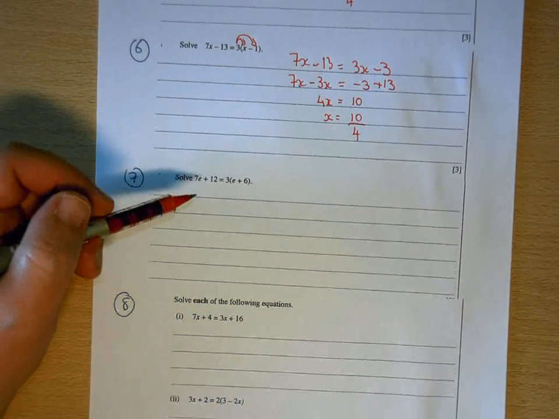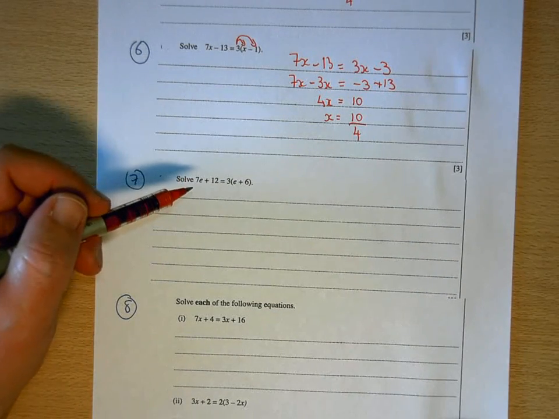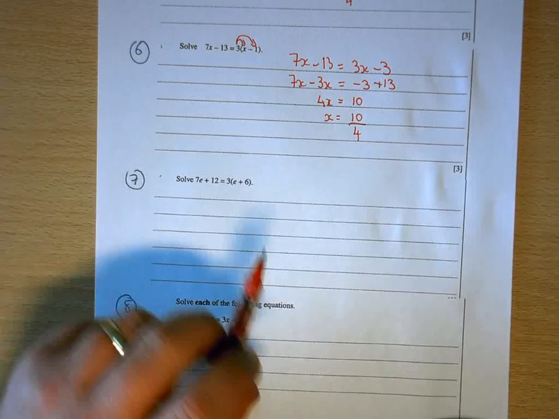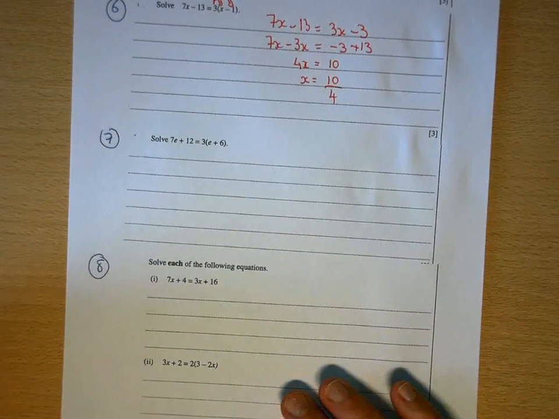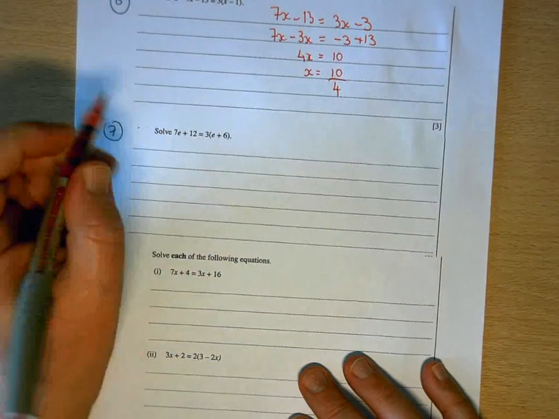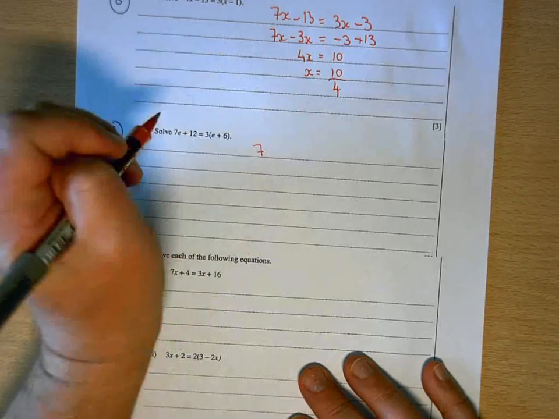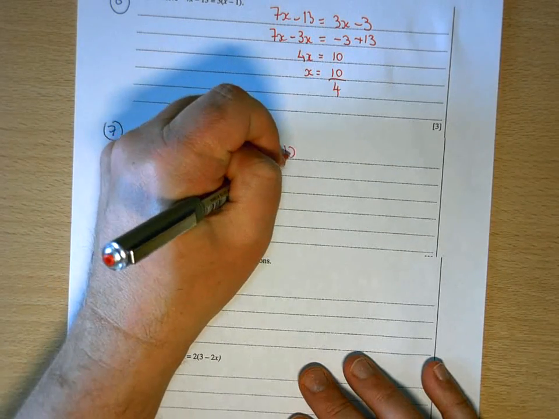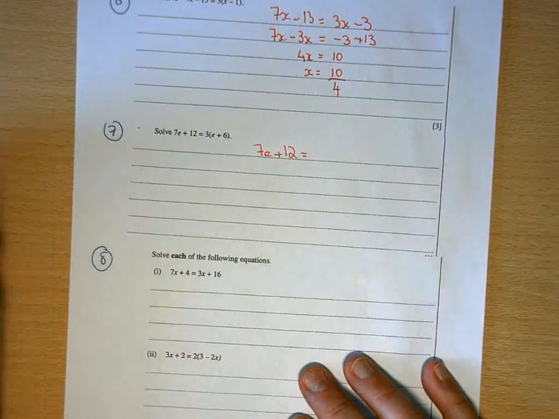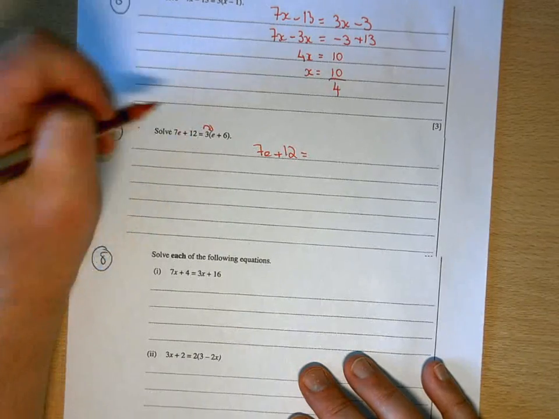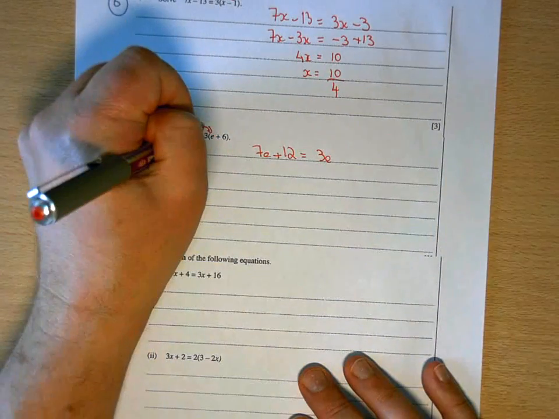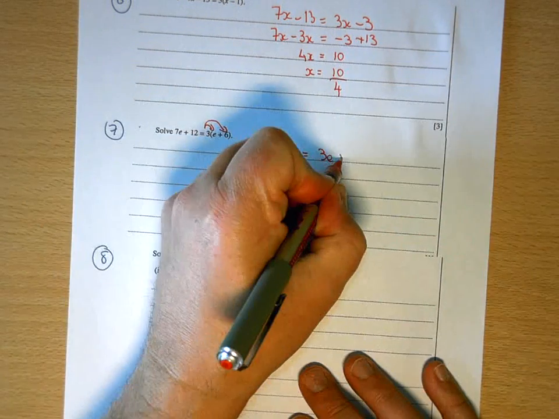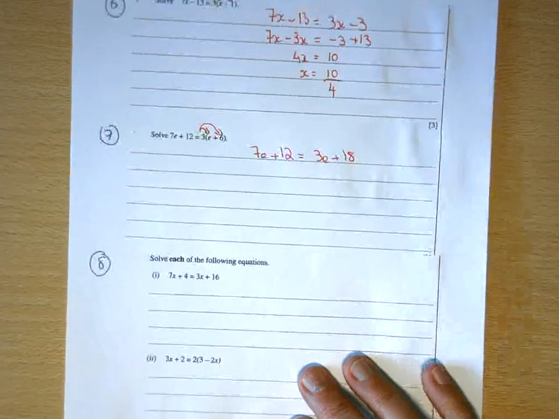Most times you'll see an equation, the letter they use is x, but as you can see here, that's not always the case. This time it's e, but apart from that, there's no difference to working with this question. Nothing to do on the left hand side first of all, so we just write it down, and then we get rid of this bracket. So it's going to be 3 times e is 3e, and 3 times 6 is plus 18.